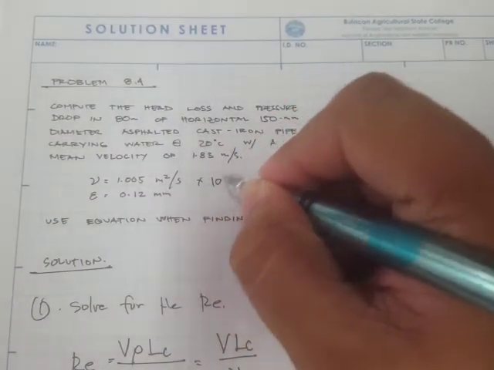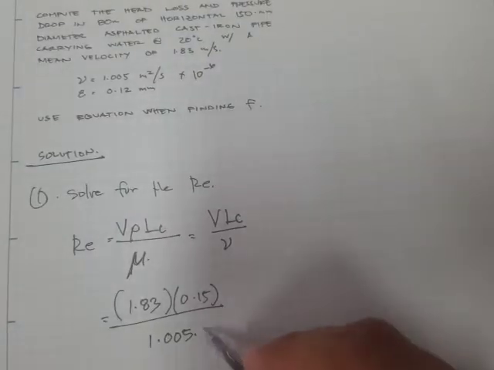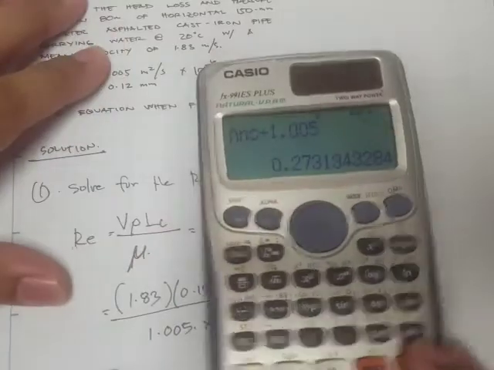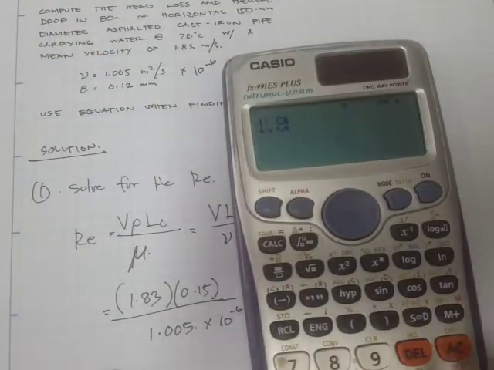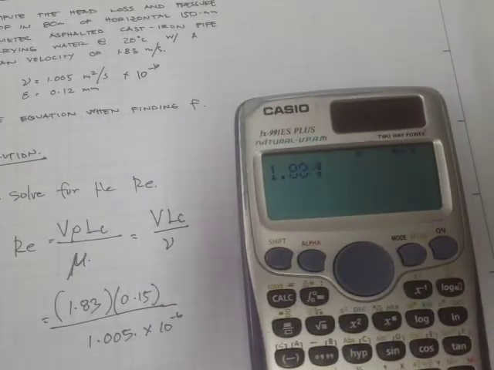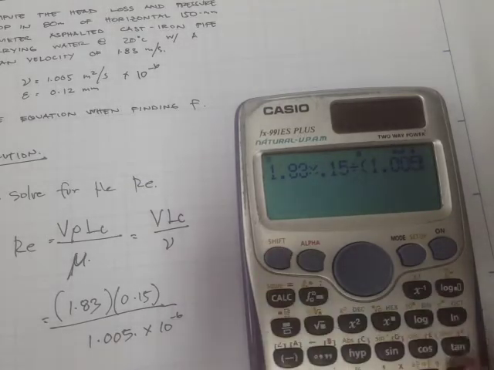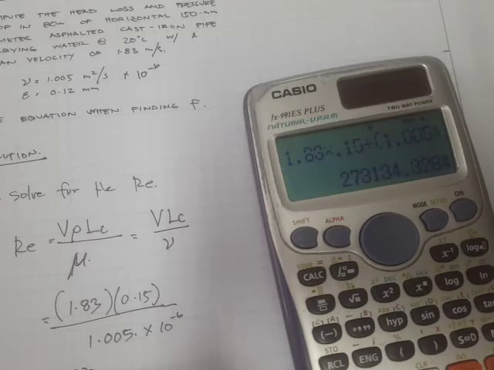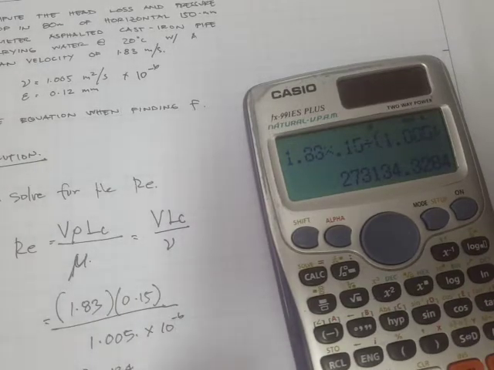This should be times 10 to the negative 6. So 1.83 times 0.15 divided by 1.005 times 10 to the negative 6, and that's 273,134.